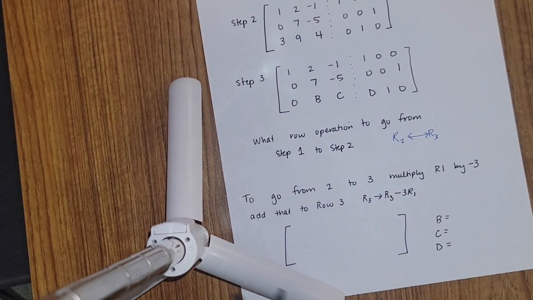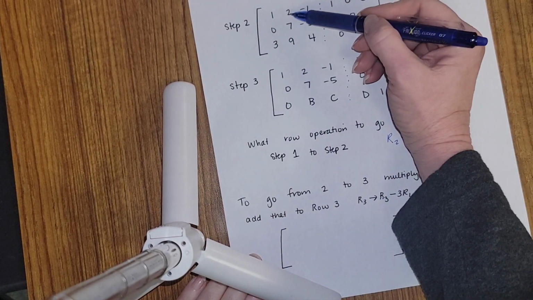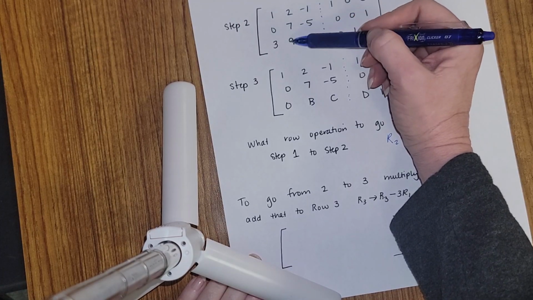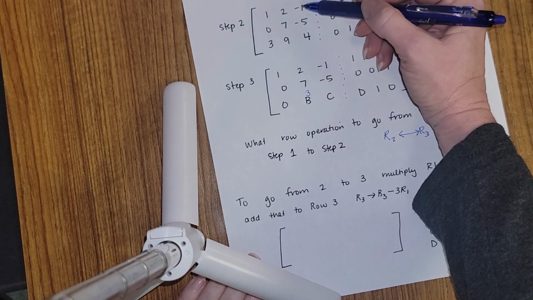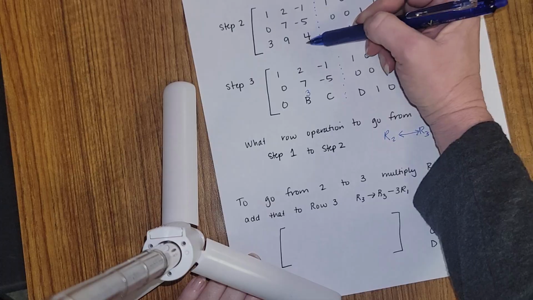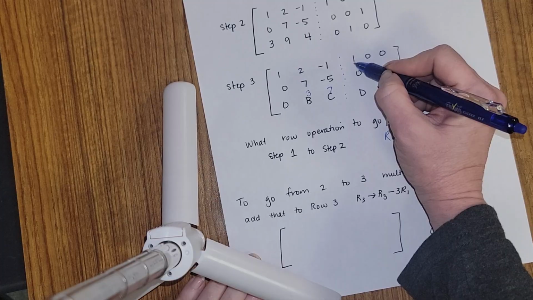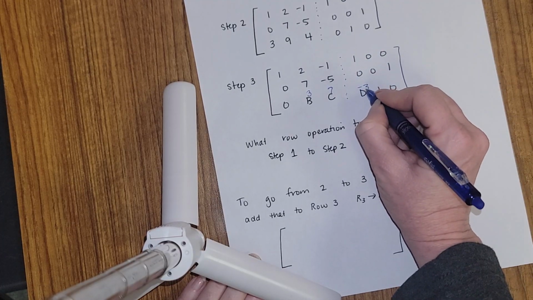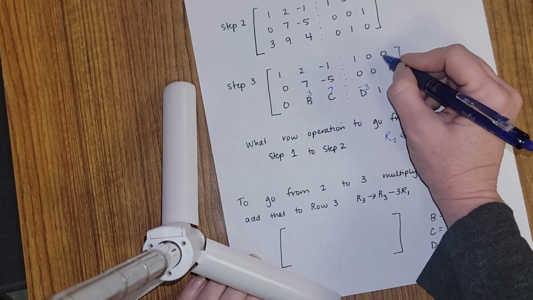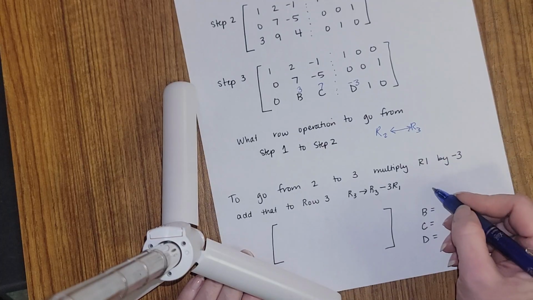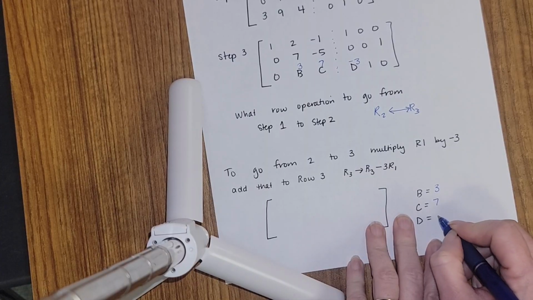So -3 times 1 is -3 plus 3 gives me 0. -3 times 2 is -6 plus 9 gives me 3. -3 times -1 is +3 plus 4 would give me 7. -3 times 1 is -3 plus 0 is -3. -3 times 0 is 0, so that's still 1, and -3 times 0 is 0 plus 0. So my B value should be 3, my C value is 7, and my D value is -3.